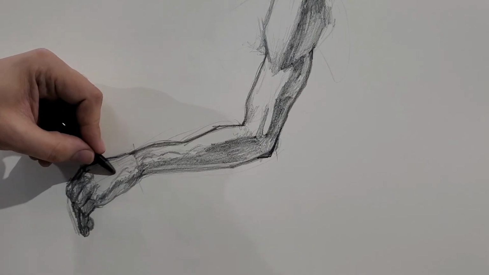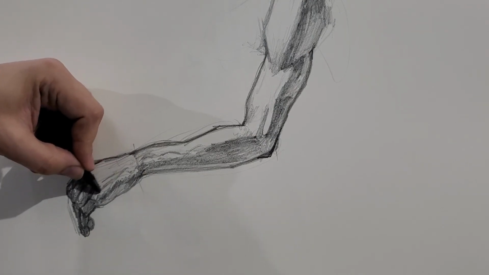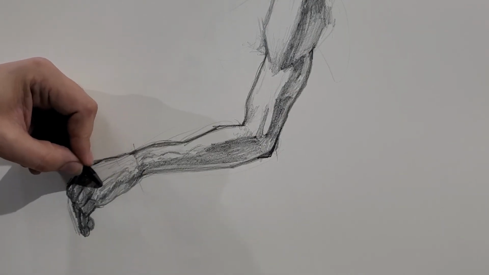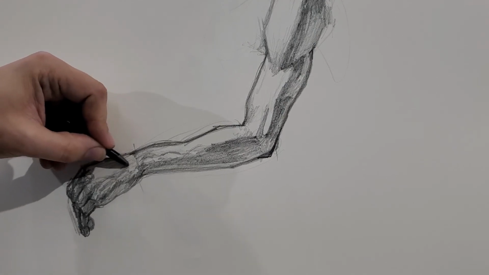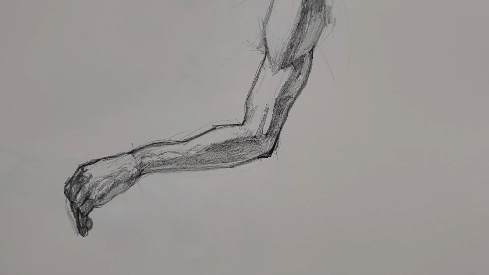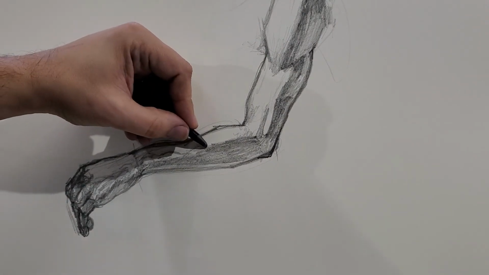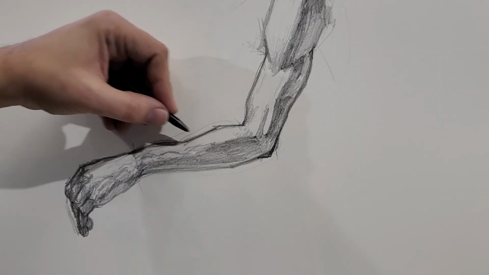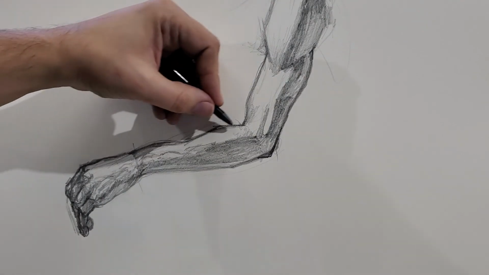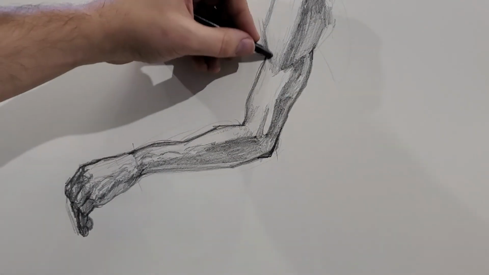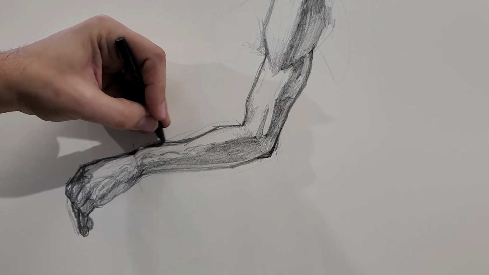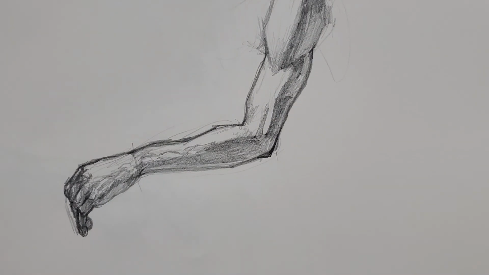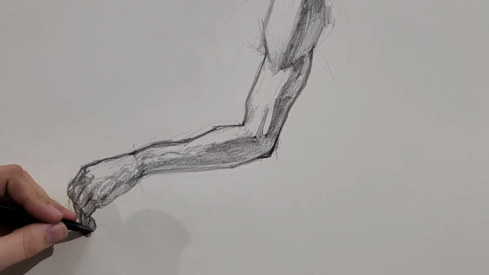And while details are what stand out to us most in our lives, that differentiate people from each other psychologically, they're not the most important part of drawing them. What binds us together, the things that we all have in common, these proportions and curves and landmarks, these are the things you want to focus on early on in a drawing.